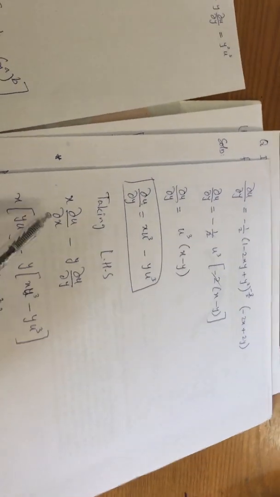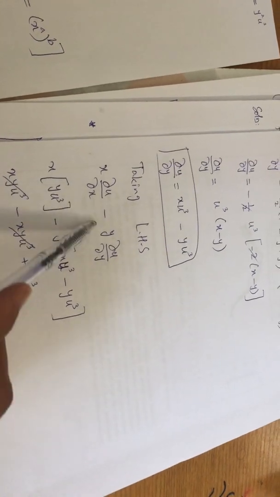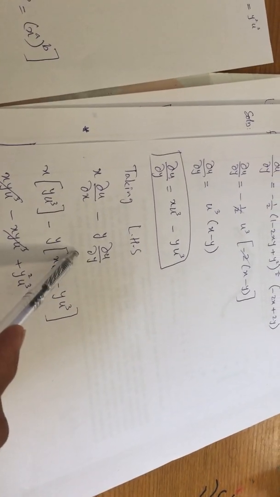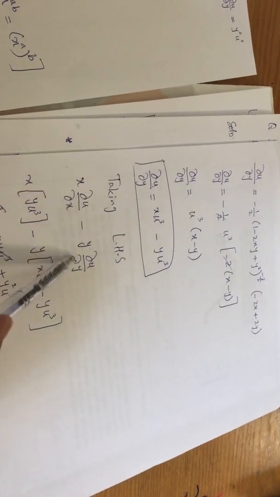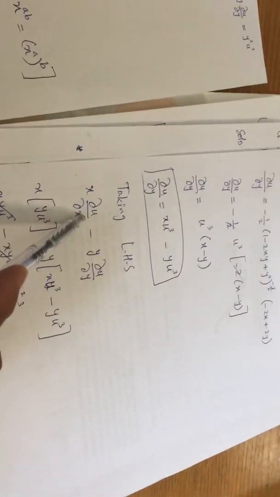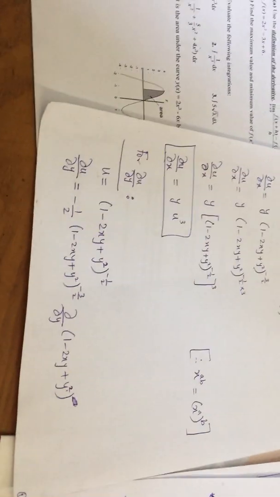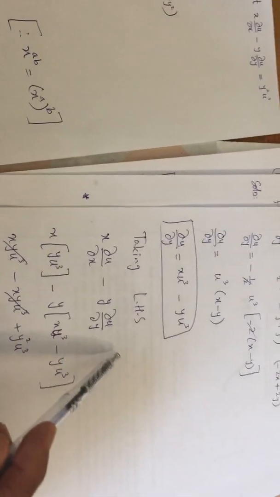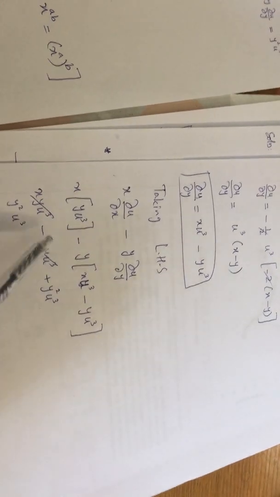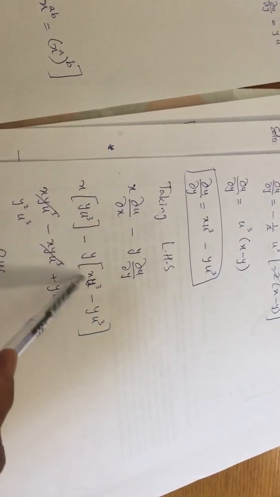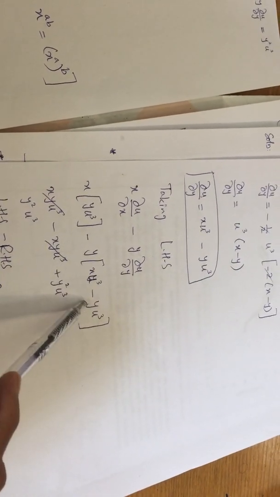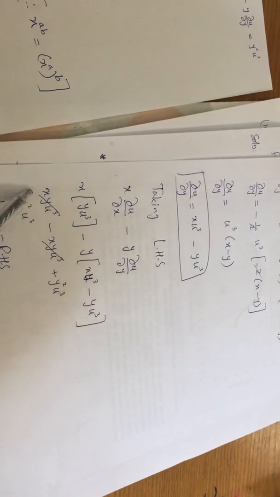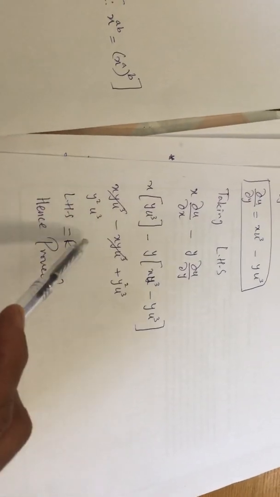Taking the left hand side right now, x ∂u/∂x minus y ∂u/∂y. You can say it another way, x ∂u/∂x minus y ∂u/∂y, and then we plug in ∂u/∂x, which we already computed, which is y u cube, and we plug in here, and for ∂u/∂y we plug in here, and then see here x y u cube minus times minus plus y times y square u cube. These two terms cancel because they are the same, and y square u cube comes out.